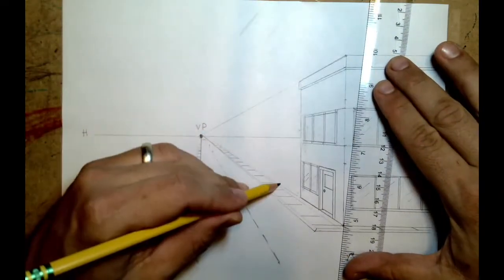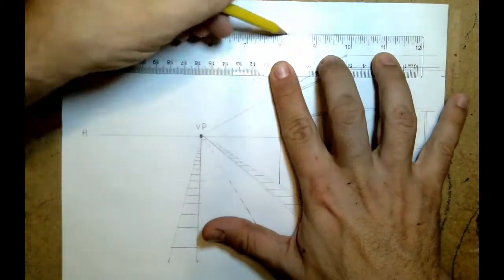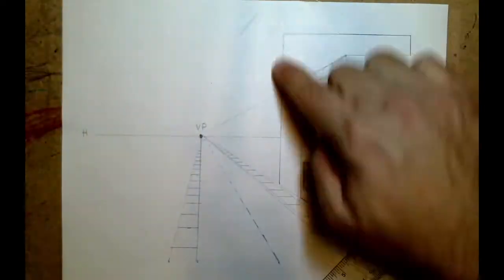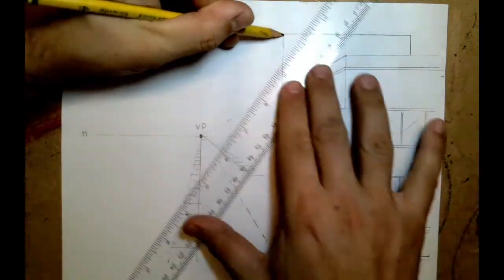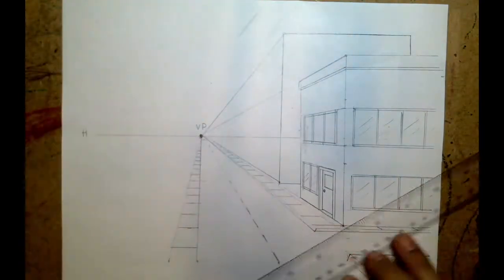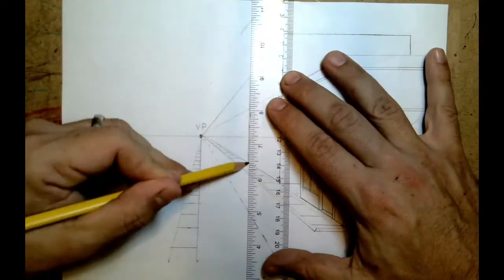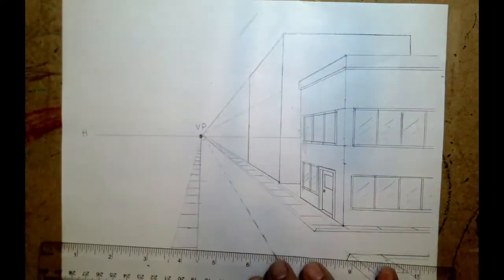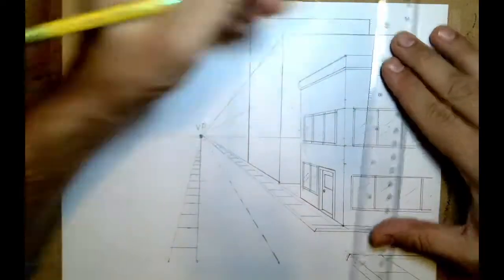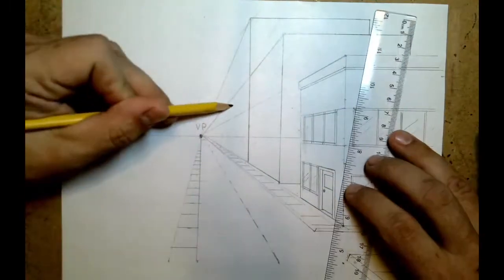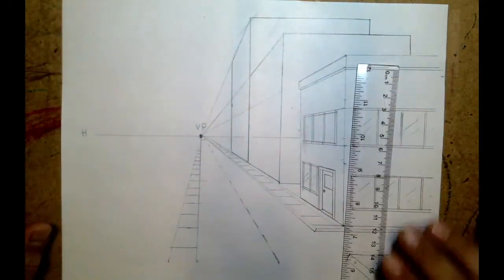Next, I'm going to create the first edge of the next building. I'm going to make it a little taller than this one, and it's getting overlapped, so I'm basically creating a rectangle that gets overlapped. Again, I'm going to take the leftmost edge on the top and bottom of my rectangle, bring that back, and then establish how wide I want my building to be. So it's a repetitive process. I'm going to continue for more buildings here. And you'll notice that the angle of my buildings gets steeper as they go further back.